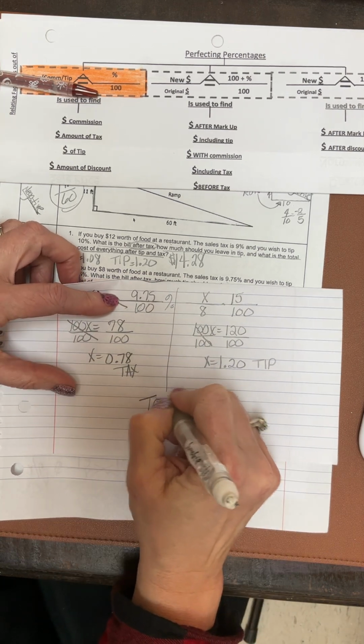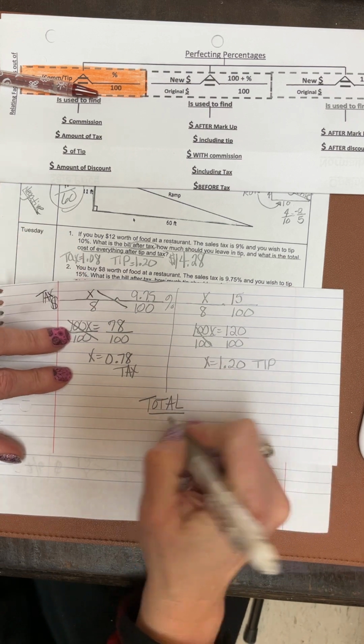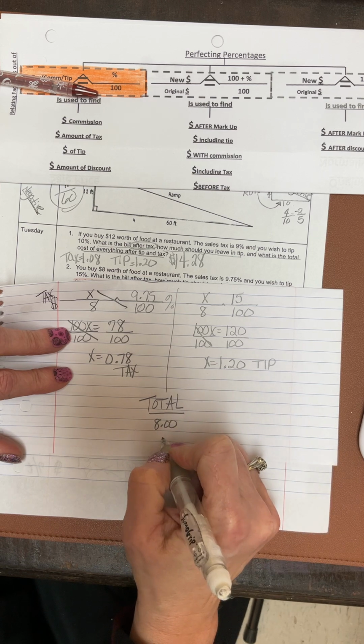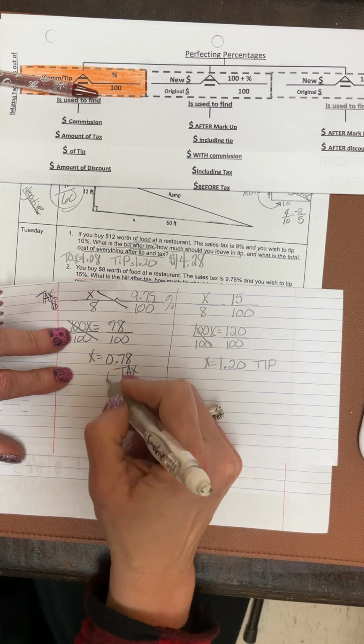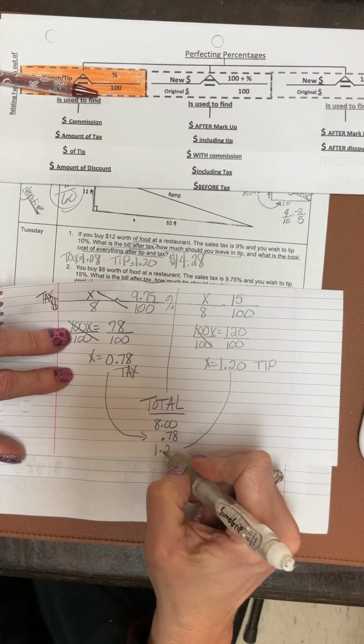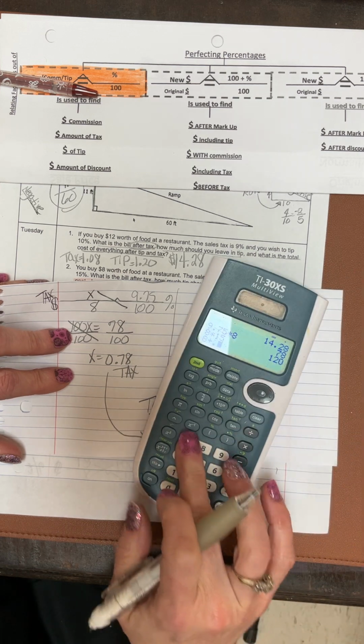So my total is going to be the $8, the 78 cents in tax, the $1.20 in tip. We add all that up.